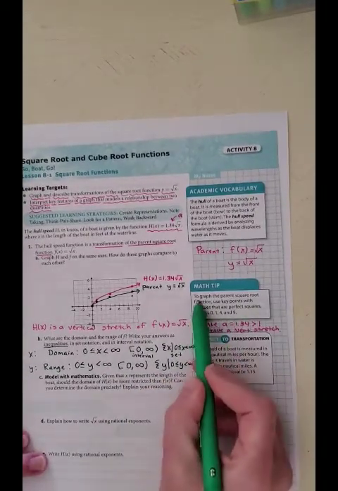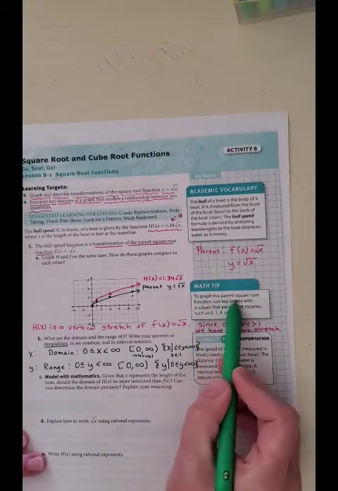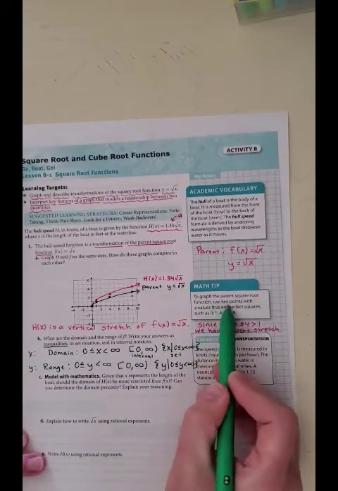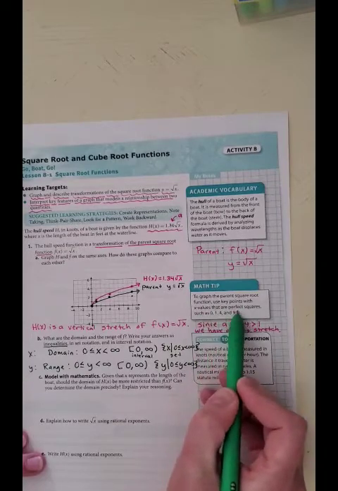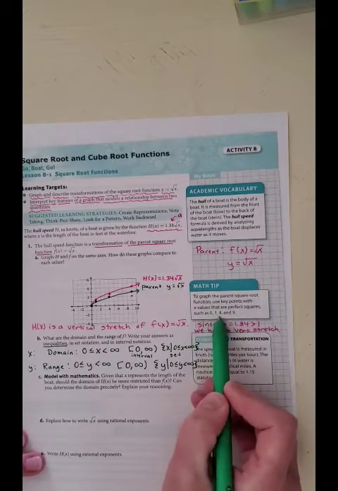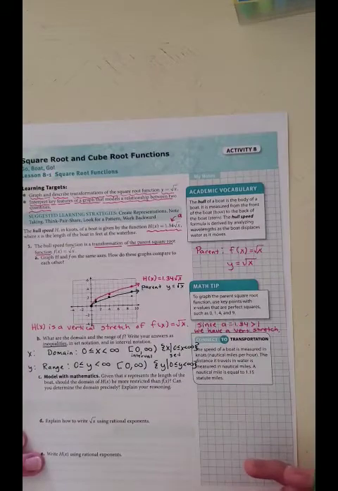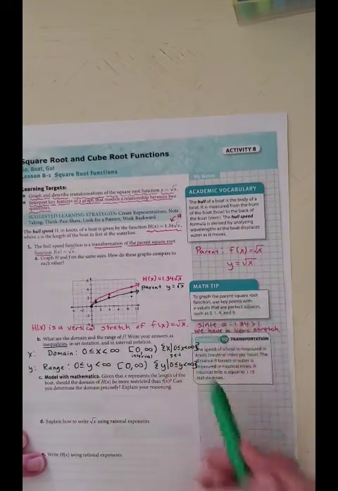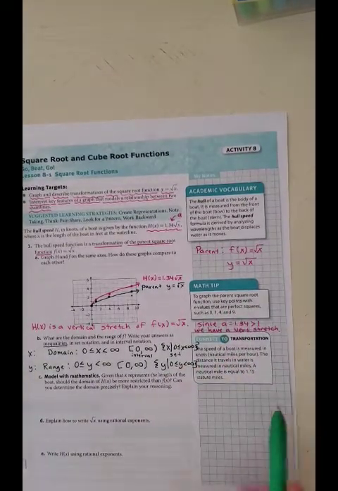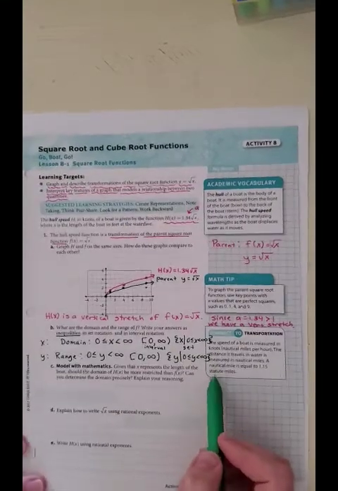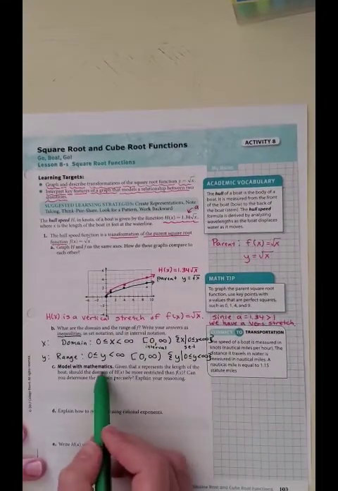All right, and you notice that off to the side here, they did say to graph the parent square root function, use key points with x values that are perfect squares, such as 0, 1, 4, and 9, which is what I did. I did explain why we would pick those values. And then next it says that we're going to model with mathematics.